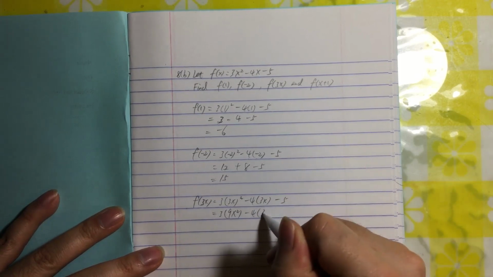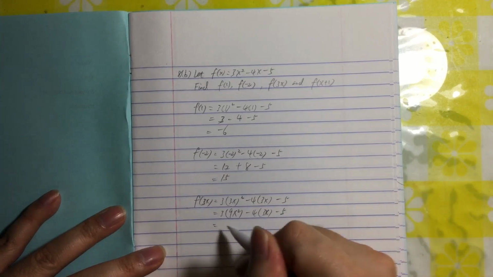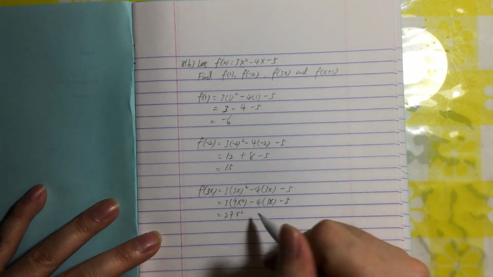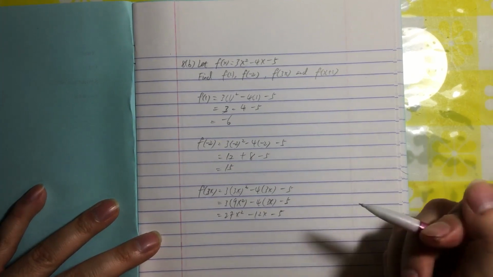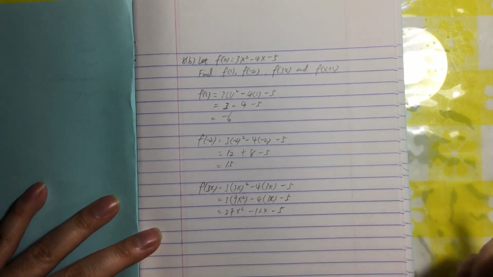Do the exponent first, then do multiplication. 3 times 9 is 27, so I get 27x squared. 4 times 3 is 12, so I get 12x minus 5. Then try to combine like terms. If there are no like terms, then we can't combine anything. That's the final answer.